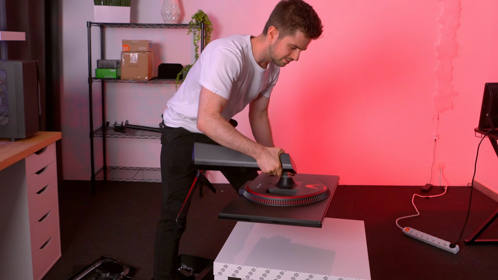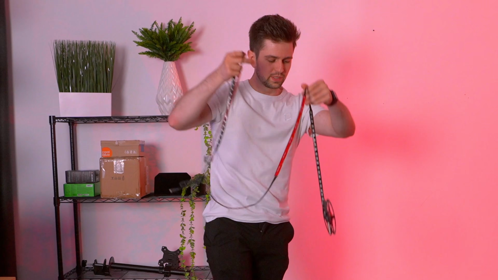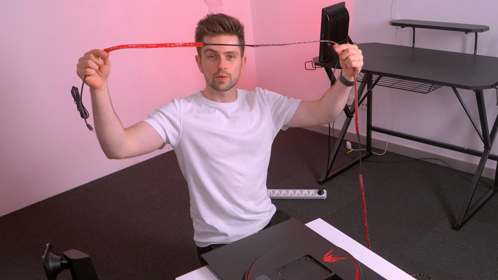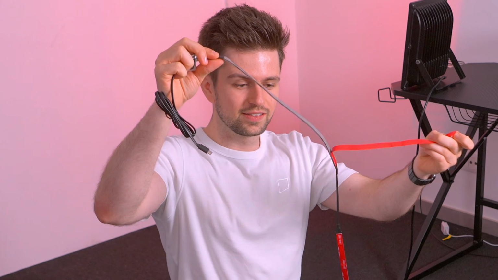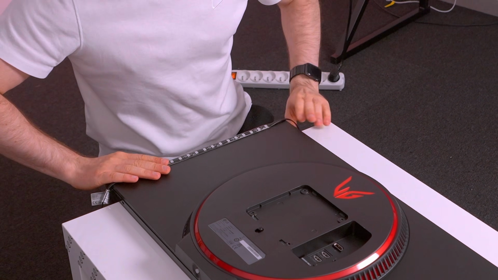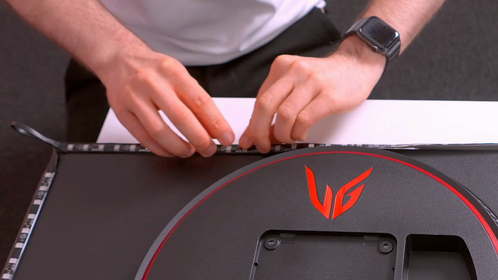I'm gonna put it on this table very carefully. And so what we need to do right now is stick these RGB strips on the back. I'm gonna remove the stand to make things easier. And so this light strip comes in 4 parts. It also has adhesive tape on the back, and you basically have to stick this around the edges of the screen. It's for screens between 27-inch and 32-inch. We are definitely gonna have enough light.